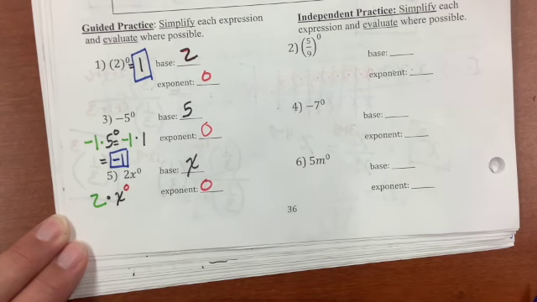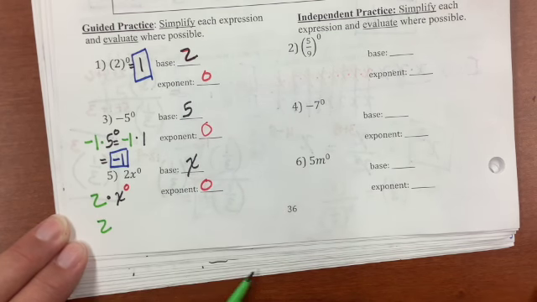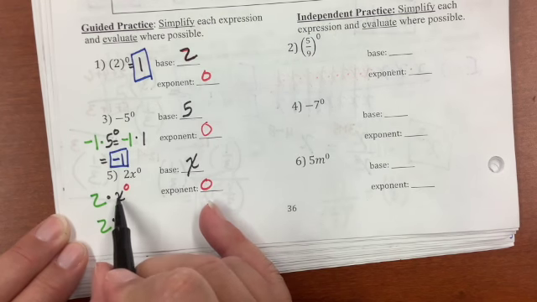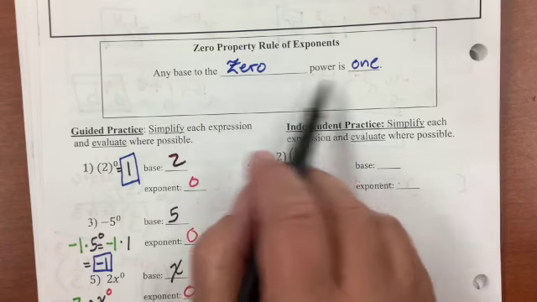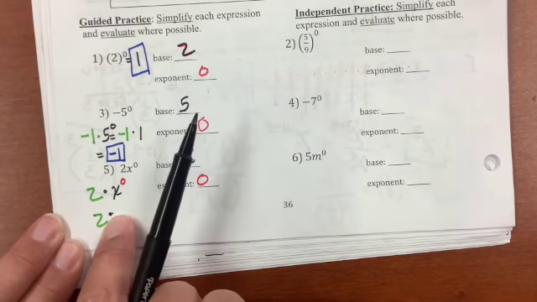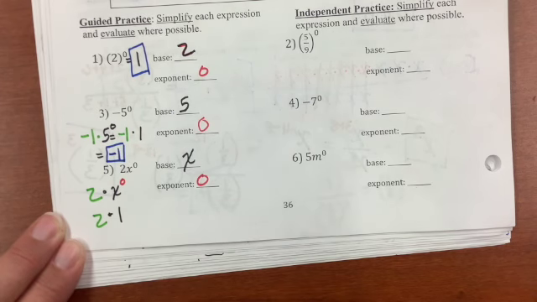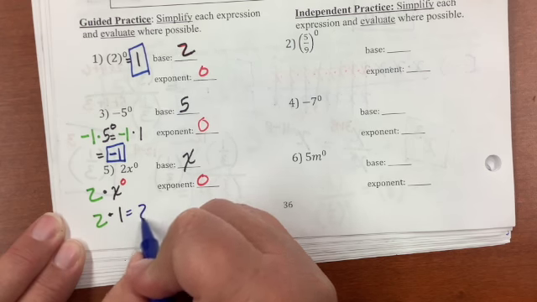So this coefficient of 2 is 2 times x to the 0 power. Any base to the 0 power is 1. So x to the 0 power is 1. So if I multiply that, 2 times 1, I get 2.